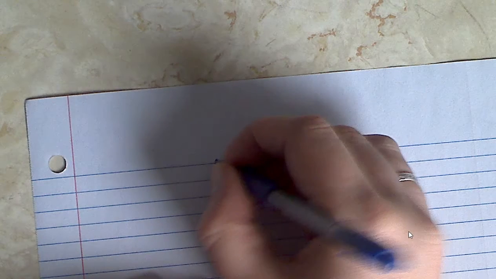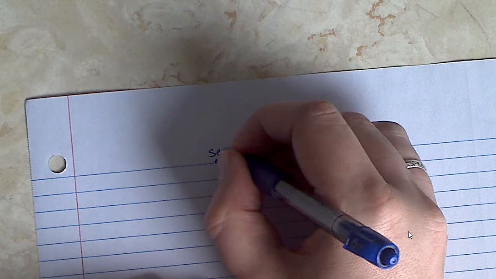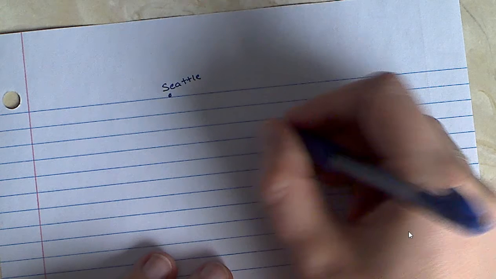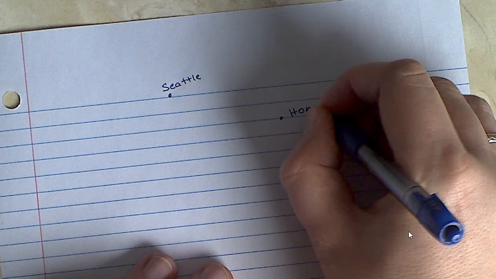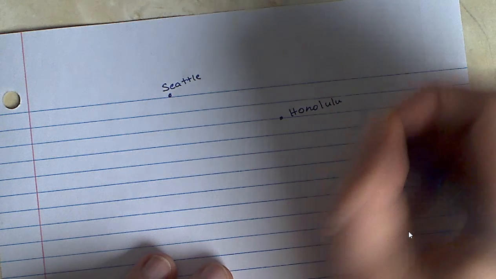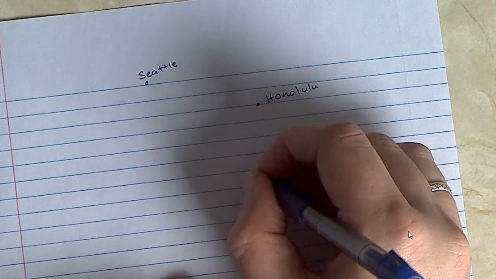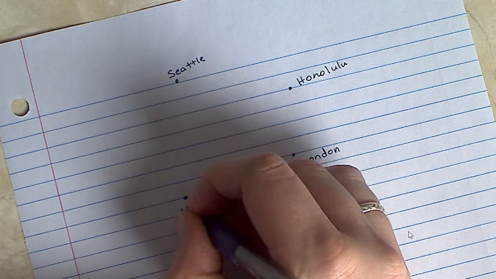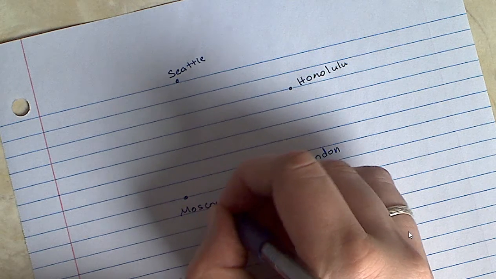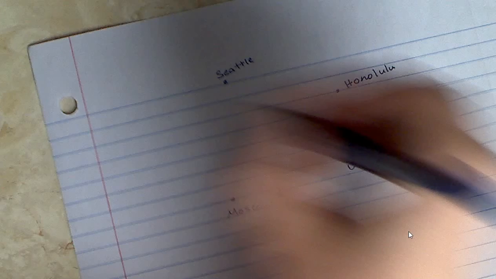On the separate sheet of paper, the 5 cities are Seattle, Honolulu, London, Moscow and Cairo. You don't have to spell out the city. You can use the first letter.